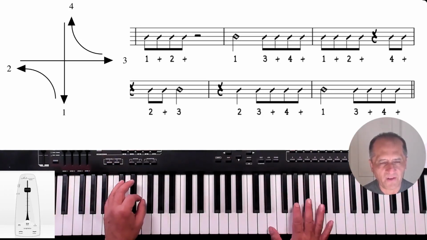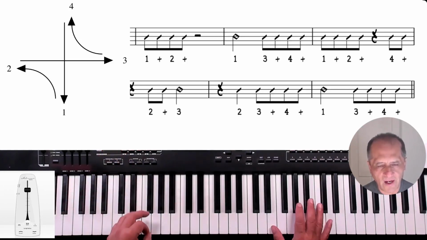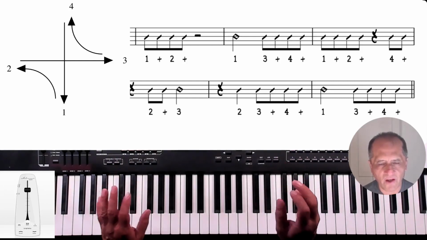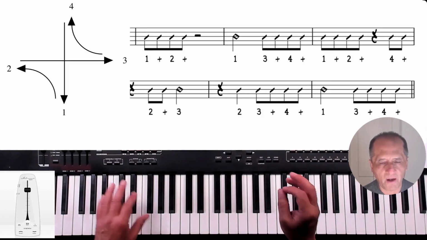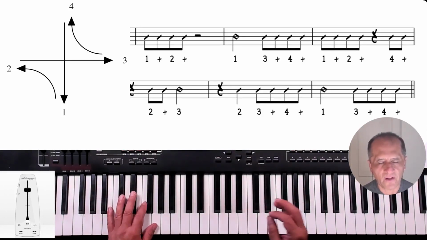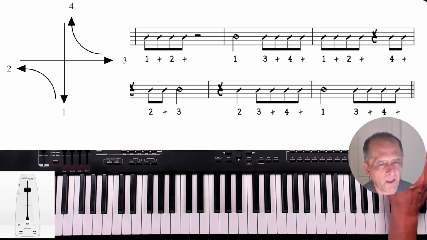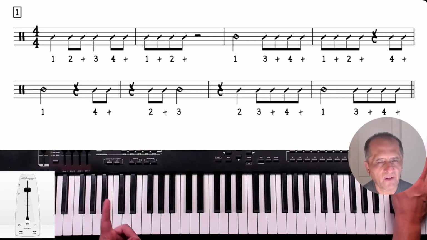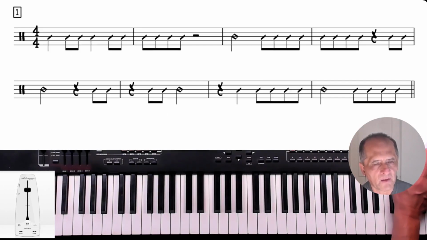Okay, so left hand, 1, 2, 3, 4, down, right, left, up, conducting with the right hand. 1, okay, so down, left, right, up, down, left, right, up. You know what? We're gonna wait on this. It's too much for the first session. Now, I wanna go to the next part.